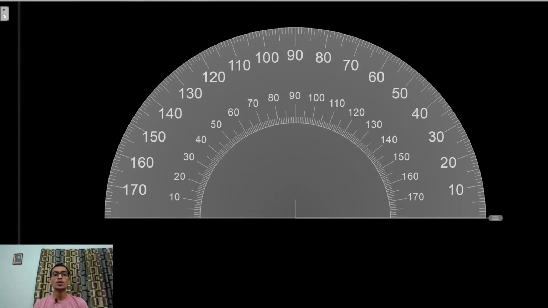First of all, we will learn something about the protractor. There are some important things we have to keep in mind. Here you can see a protractor. The first thing is that here is a point, and a line through the point on the right and also a line through the point on the left. Then there are two scales, one here and another here.